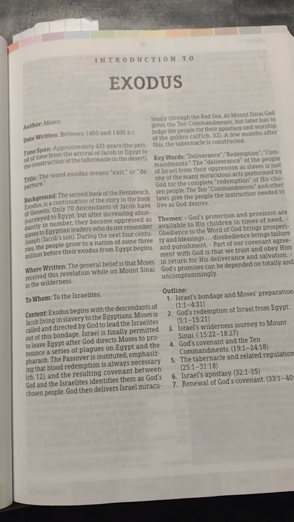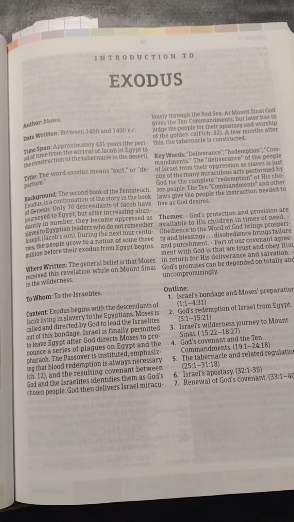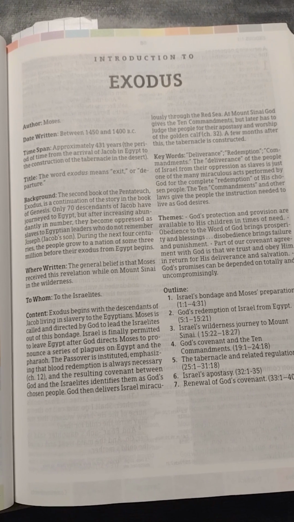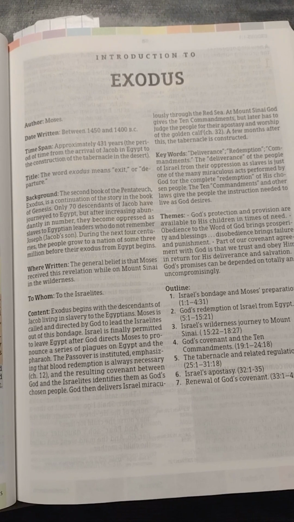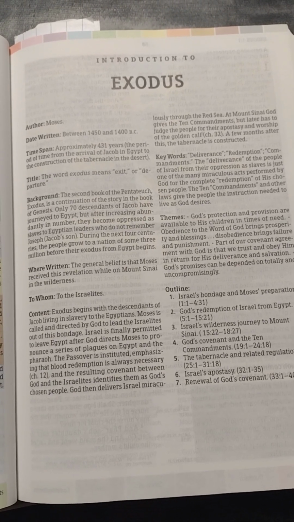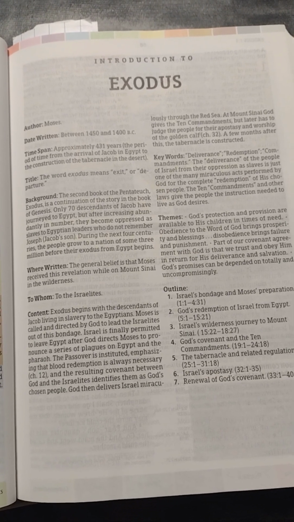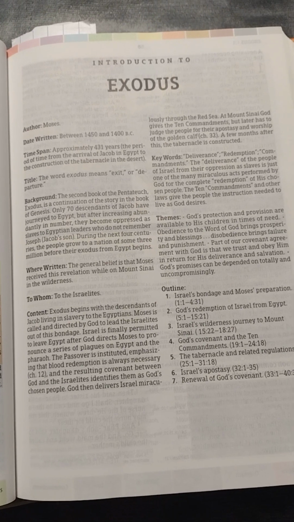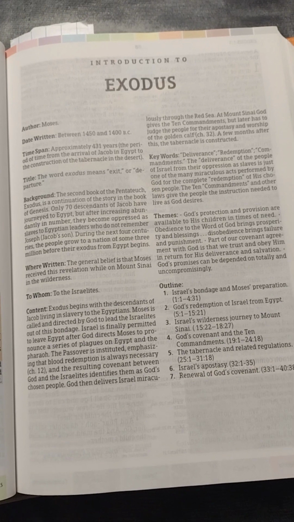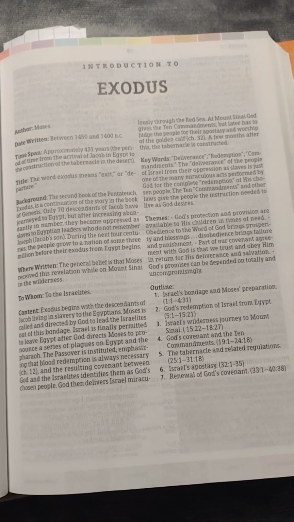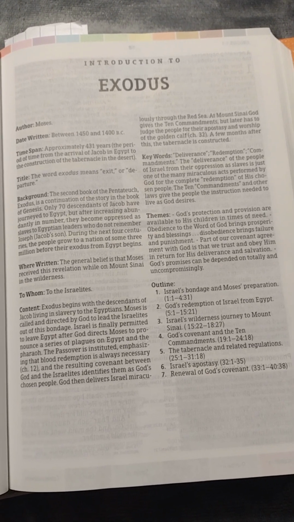To whom? To the Israelites. Content. Exodus begins with the descendants of Jacob living in slavery to the Egyptians. Moses is called and directed by God to lead the Israelites out of this bondage. Israel is finally permitted to leave Egypt after God directs Moses to pronounce a series of plagues on Egypt and the Pharaoh. The Passover is instituted, emphasizing that blood redemption is always necessary, chapter 12. And the resulting covenant between God and the Israelites identifies them as God's chosen people.